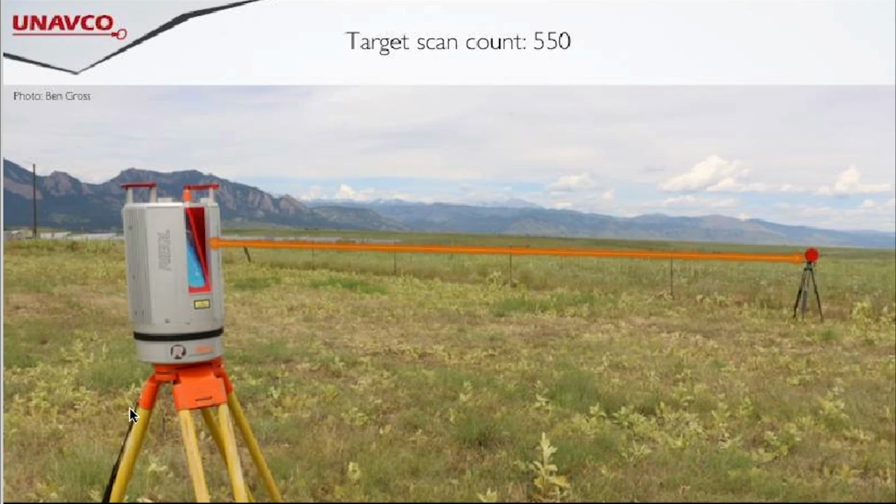So in total, we scanned 550 times. We were out there about 3 weeks in the field, right next to the mountains, so we didn't mind. Yeah, that didn't even include all of our preliminary research.